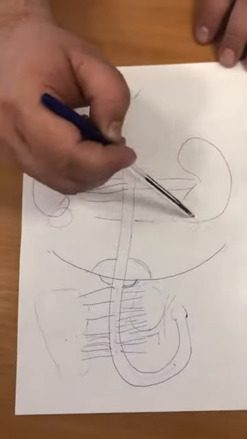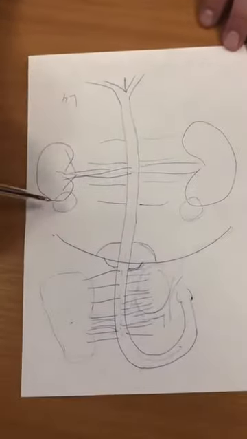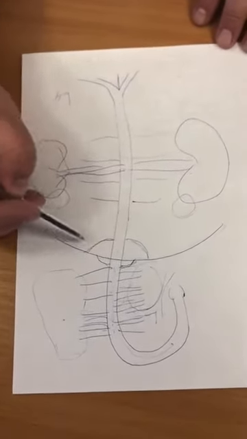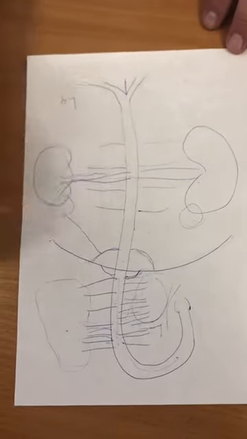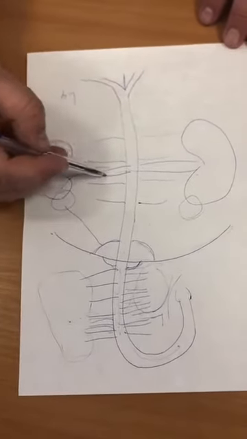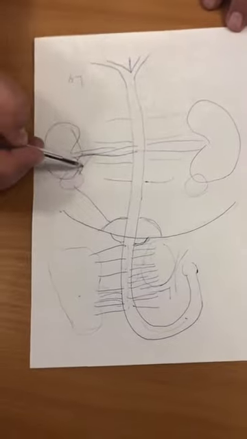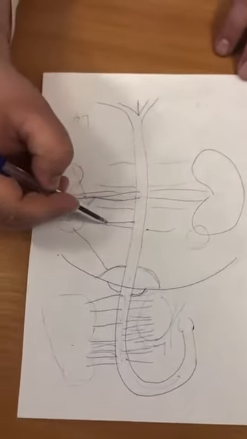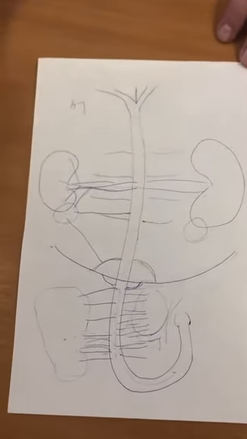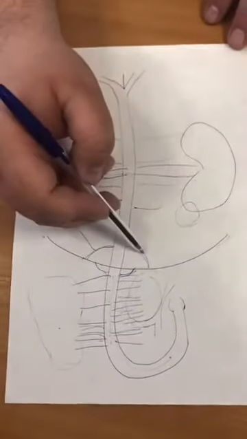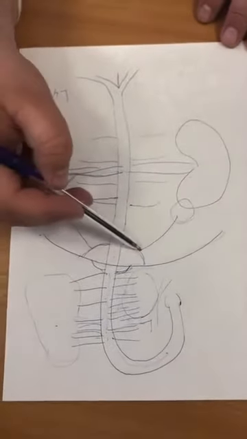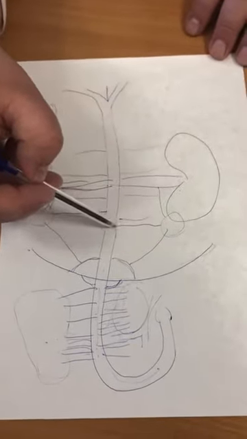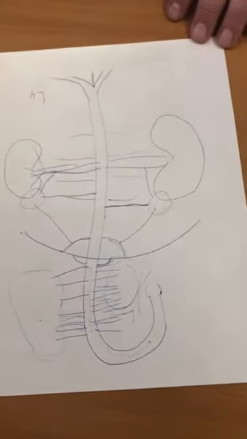Above the kidney, we have the suprarenal gland, the adrenal gland. It has 3 arteries. One artery starts from the inferior phrenic artery, that is the superior suprarenal artery. One artery starts from the renal artery, that is the inferior suprarenal artery. And only one artery starts directly from the aorta, that is the middle suprarenal artery. Once again: the superior suprarenal artery, the inferior suprarenal artery, and the middle suprarenal artery.